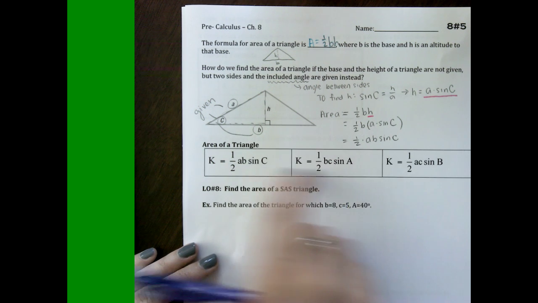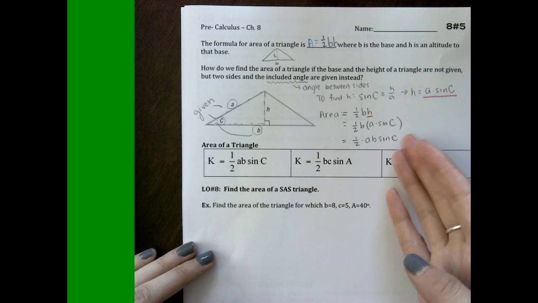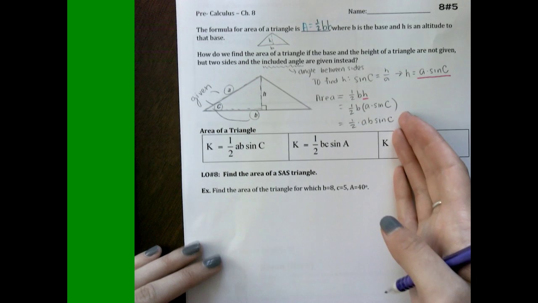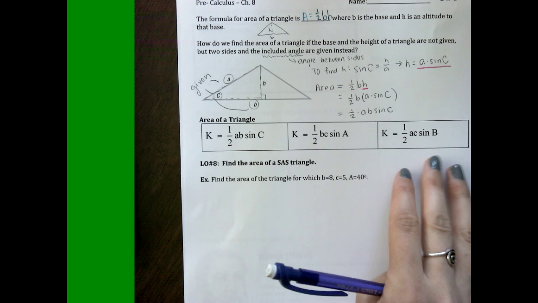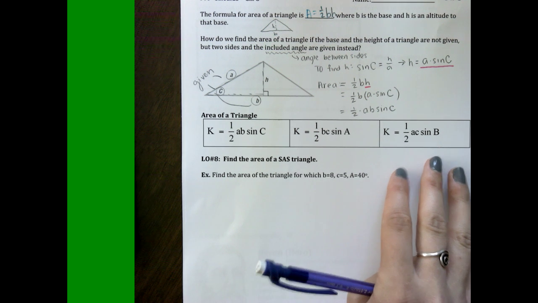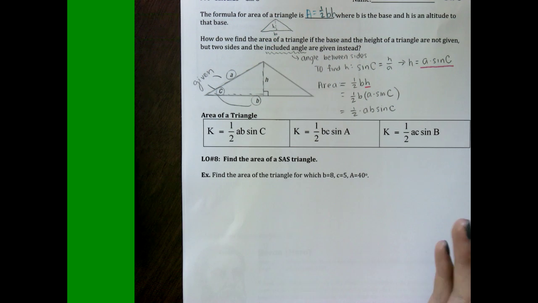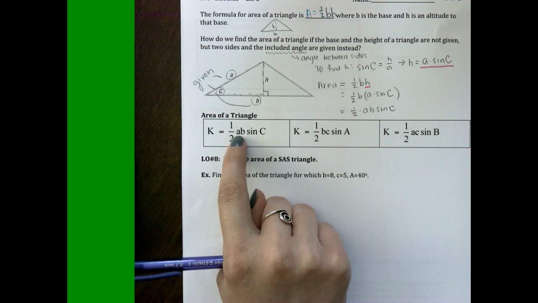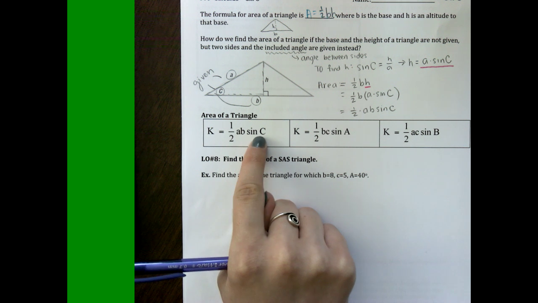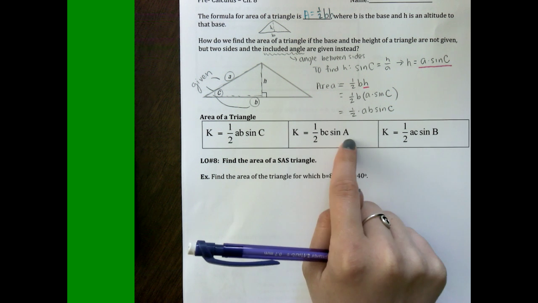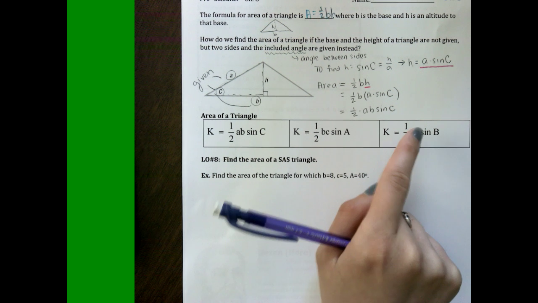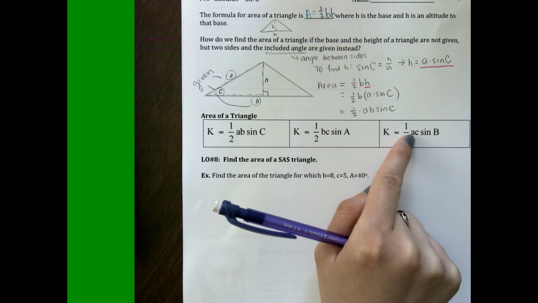From now on, you can just use these formulas. You don't have to do this every time, though you certainly could. The reason that there are three formulas is that it's giving you formulas for all the different situations, but notice it's always the two sides and then the angle that would be between those two sides. So if you have a and b, the angle has to be C. If you have b and c, the angle has to be A. And if you have sides a and c, the angle would have to be B.